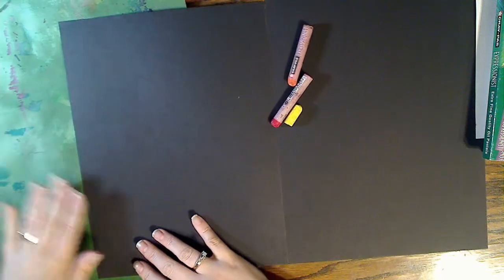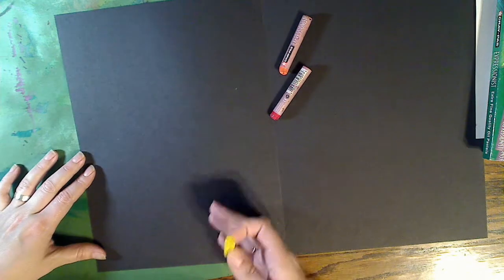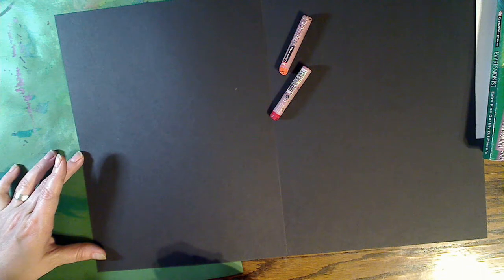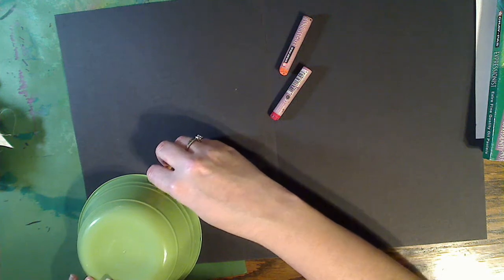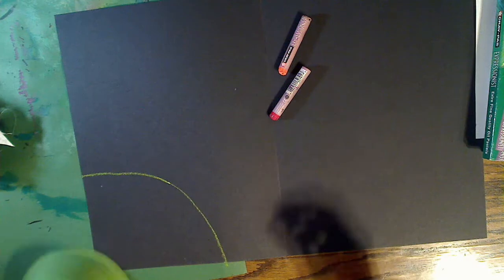My mess mat, because I'm going to be getting the corner down here. If you want to, you can get an object that's round and you can trace around it to help you create the round shape, or you can just draw it yourself. Completely up to you. So what I did is I helped it create a round shape, but then I made it even wider.